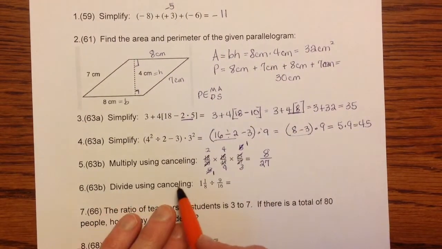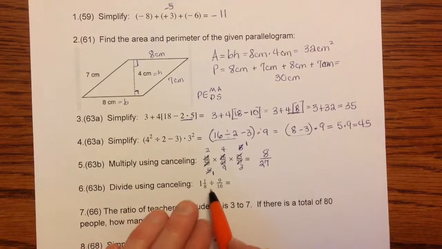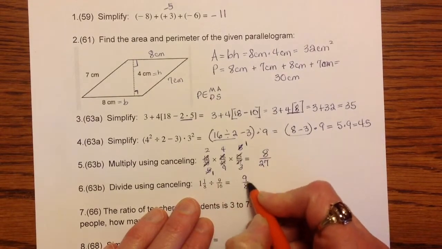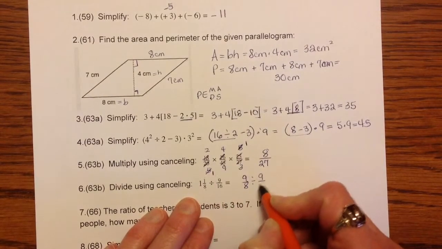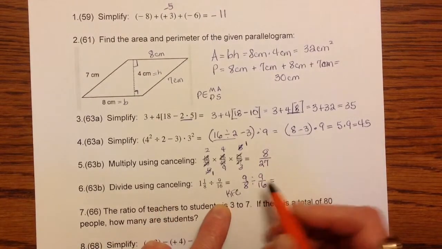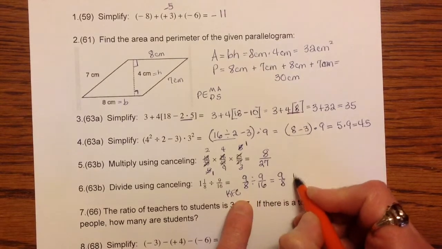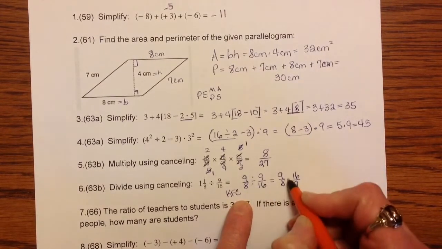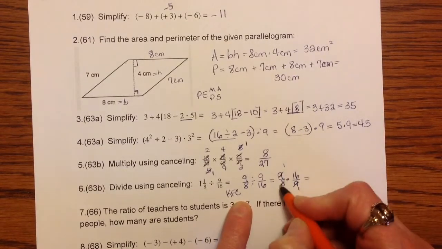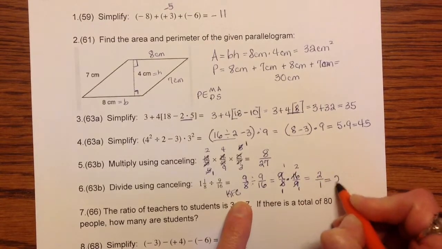To divide using canceling, well, we can't cancel until we make it multiplication, and we can't do multiplication till we make them fractions. So I've got 1 1/8, which is 9/8, and I'm going to still leave it divided by the 9/16. Now, KFC. From division to multiplication, keep the first one, flip the second one, and change it to multiplication. My 9's will cancel, and my 8 and my 16 will cancel, which makes it really nice. 2 over 1, which is 2.